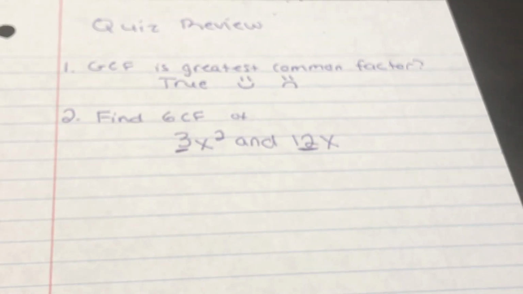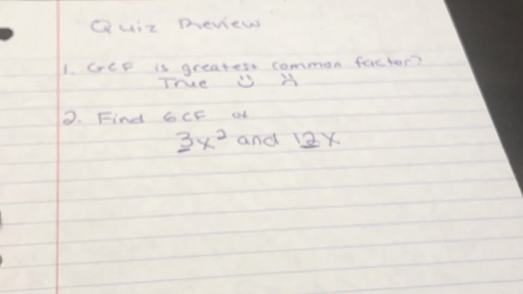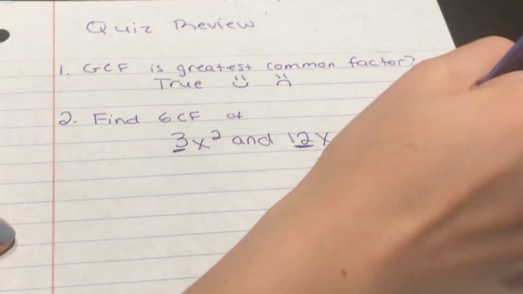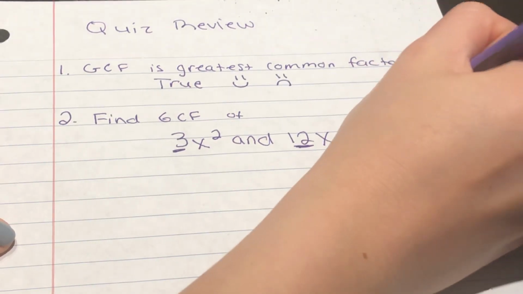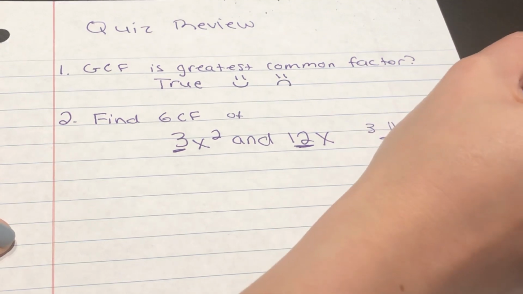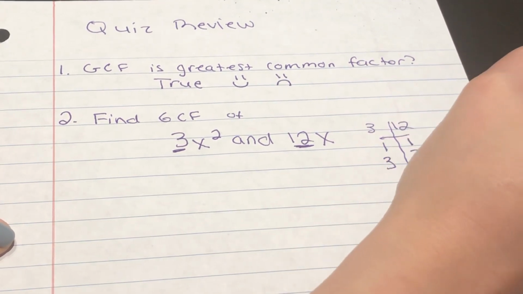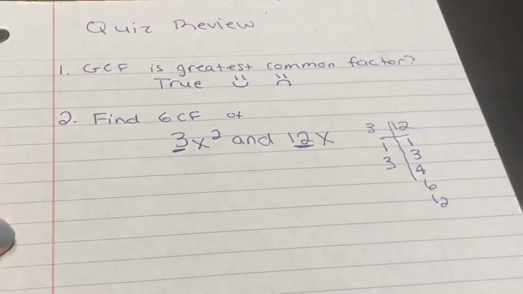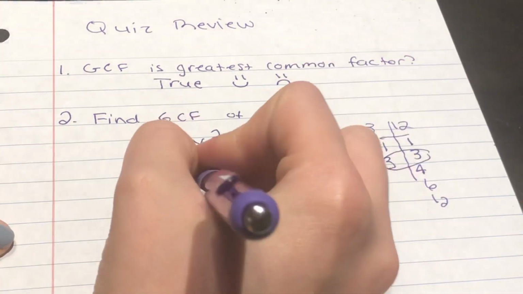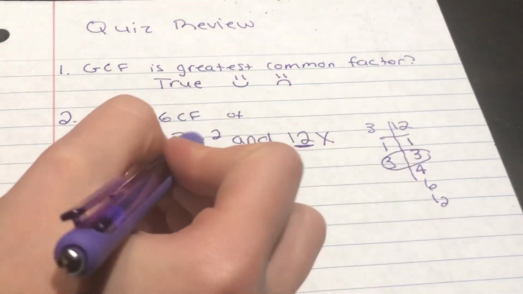The biggest number that can go into both. If you don't know, you can make a little chart. 3 can be divided by 1 and 3, and 12 by 1, 3, 4, 6, and 12. What's the biggest number they have in common? It's 3. So my GCF is 3, but now we gotta look at the x's.